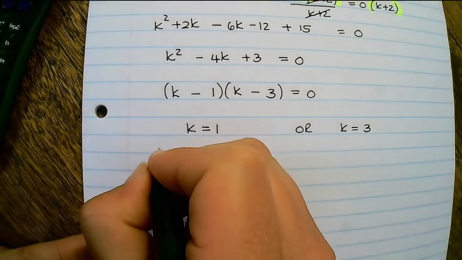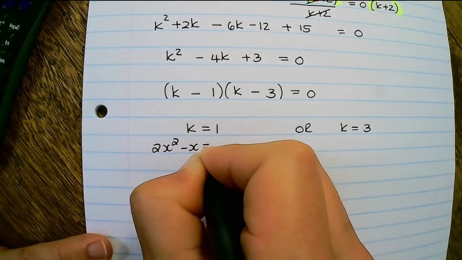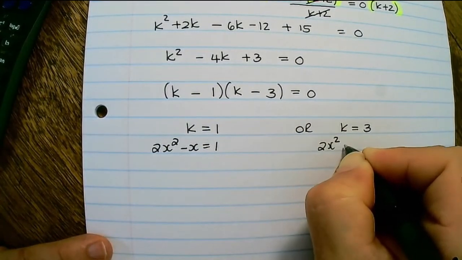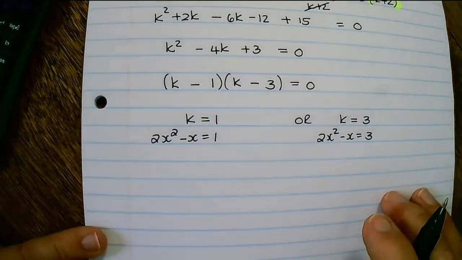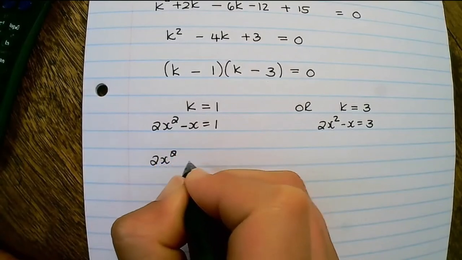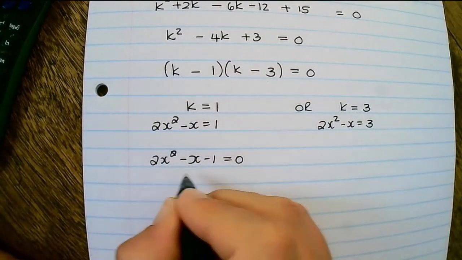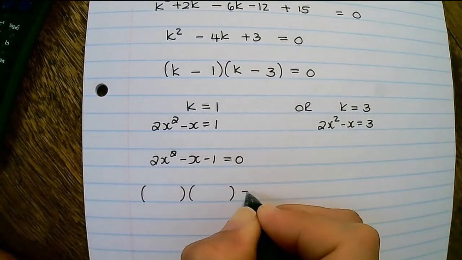But k is equal to 2x squared minus x. So I replace k, or substitute 2x squared minus x back in. And now I would need to solve x again. So I rewrite the equation in standard form and then factorize.